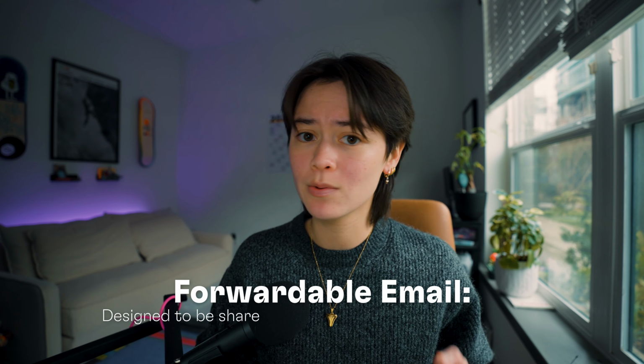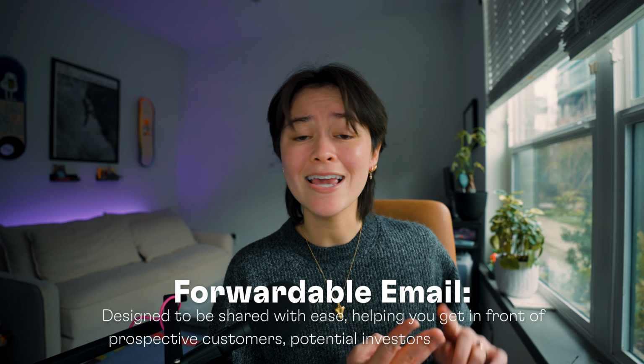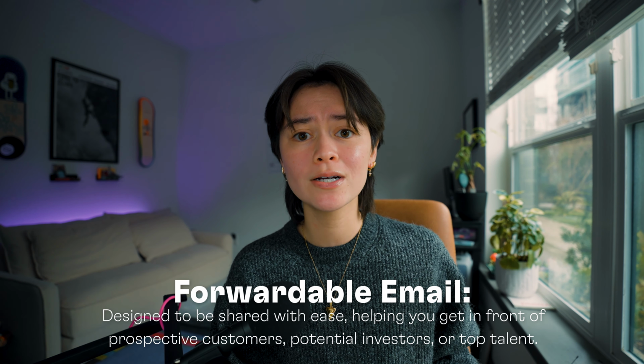A forwardable email is short, simple, and powerful. It's designed to be shared with ease, helping you get in front of prospective customers, potential investors, and top talent, all without the awkwardness of a cold call. And when done right, these emails can open doors that you didn't even know existed.